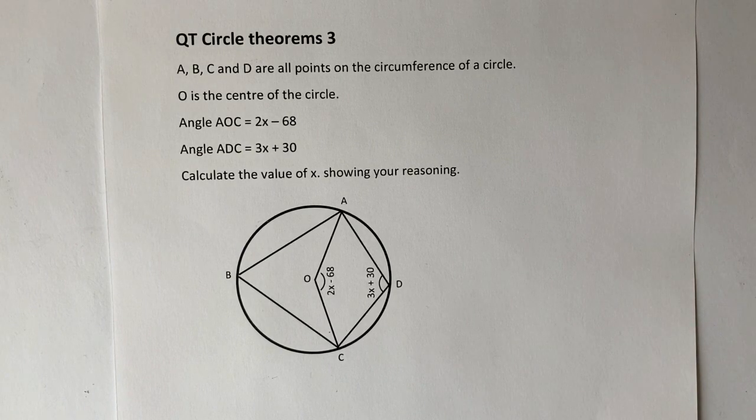Hi, in this particular question we're looking at circle theorems, and it's probably around grade 6, possibly grade 7 at GCSE, but it's relatively straightforward providing you know a couple of the different circle theorems. So please do stop the video, have a go at the question and then compare your solution. Okay, so we're being asked to calculate the value of x.